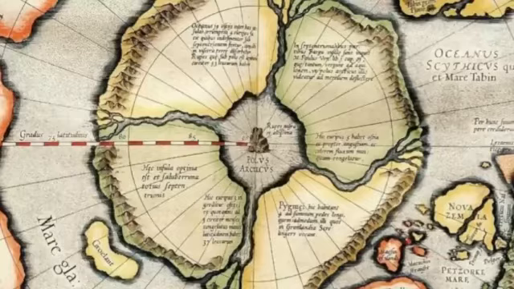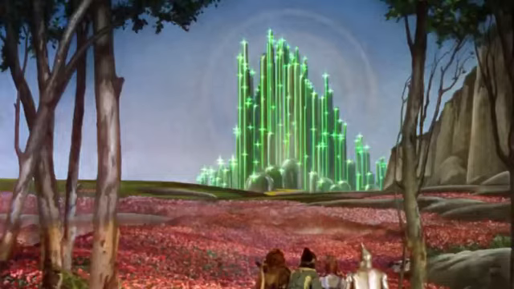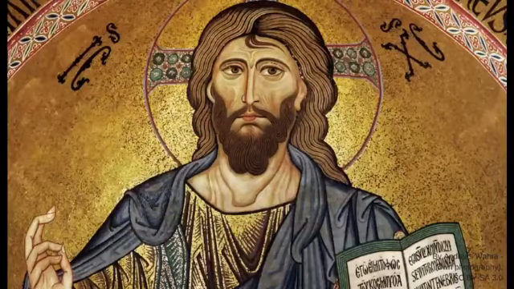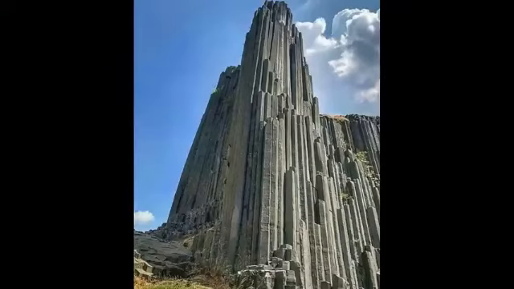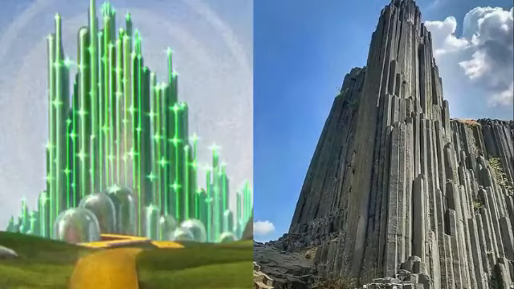Look at the representation of the Emerald City in the film. Look at the domed halo surrounding the city. Much like the halo we see with representations of Christ. But does it remind you of something? Look closer. Columns. Basalt columns. The magnetic tree of life at the center, also cut down in our history.